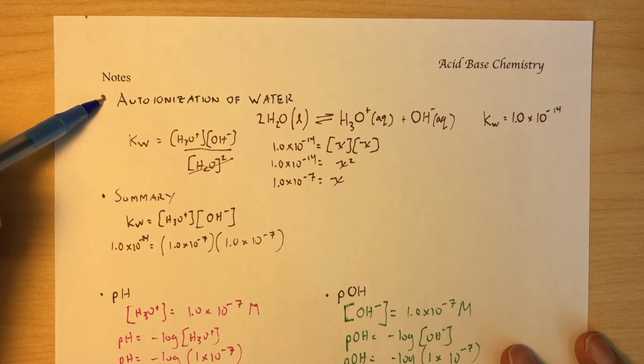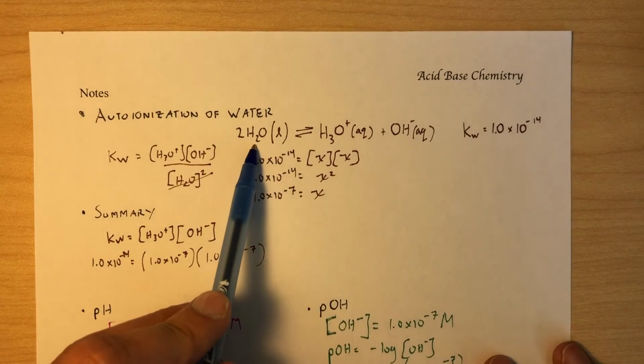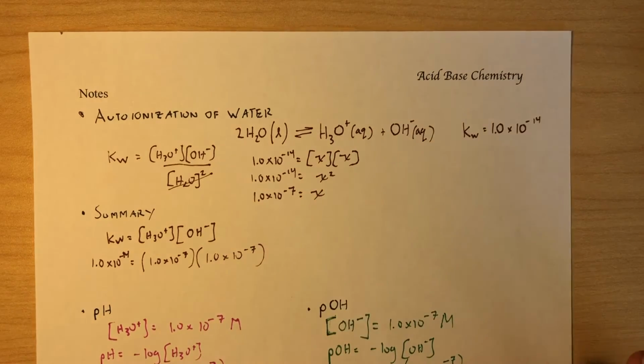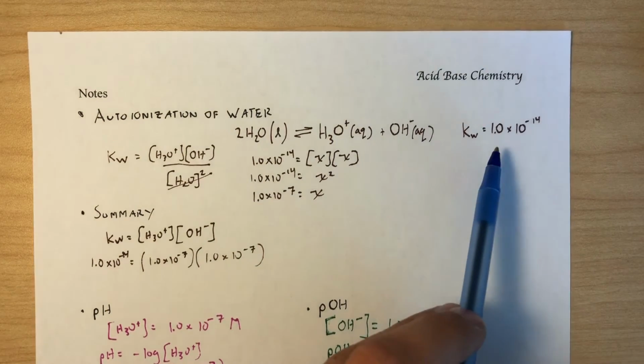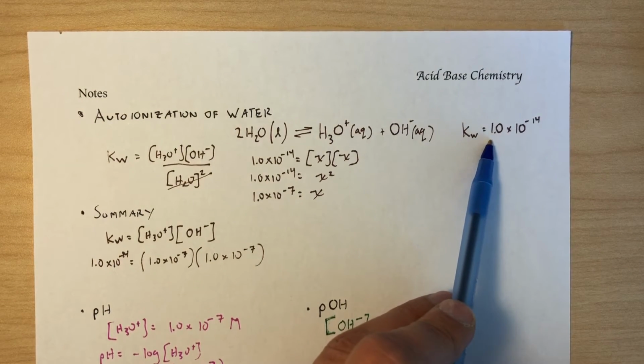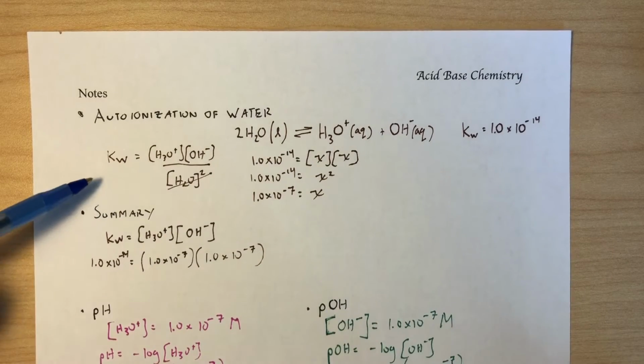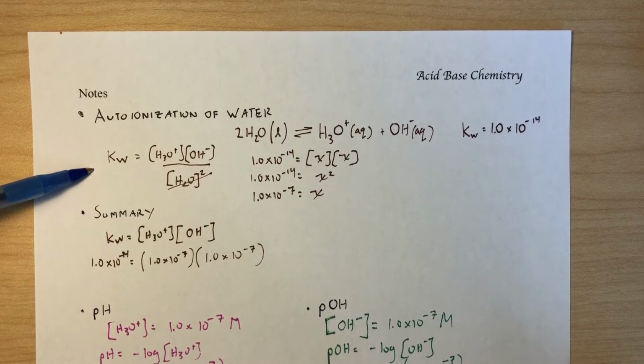The autoionization of water. This is an equilibrium between two equivalents of water and one equivalent of hydronium and hydroxide at equilibrium. The associated Kw, or rather the associated K with this reaction, is 1 times 10 to the negative 7. This is a very unique equilibrium constant that is only specific to water, so it gets its own unique name, Kw. Kw is equal to the hydronium concentration times hydroxide divided by the square of water.